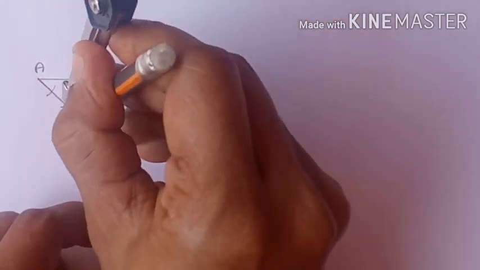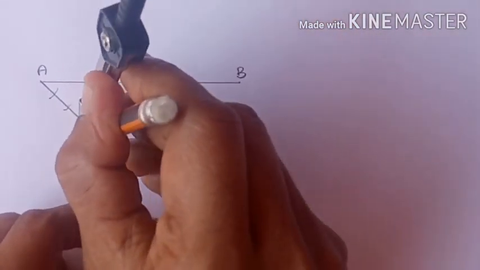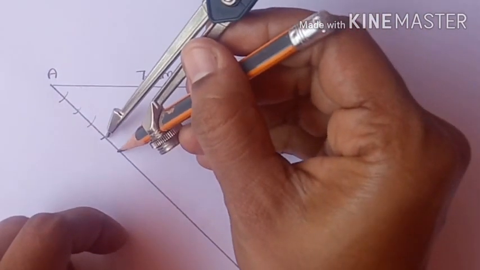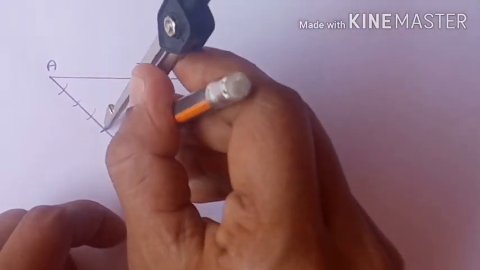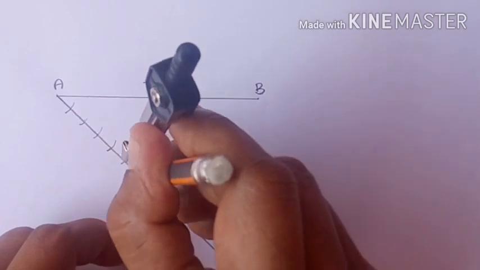How we have got 13 in the sense? 5 plus 8. We have to divide the given line segment in the ratio 5:8. So 5 plus 8 is equal to 13. So we are dividing line segment AB into 13 equal portions.